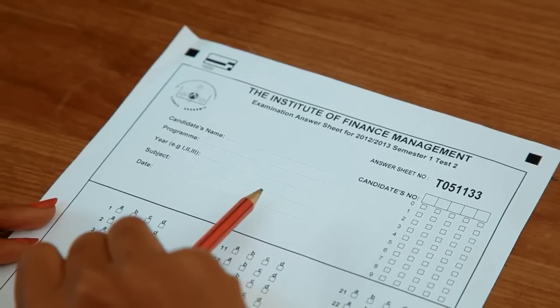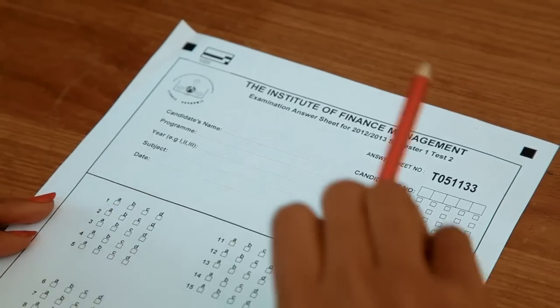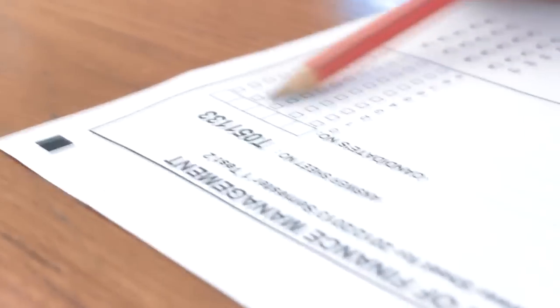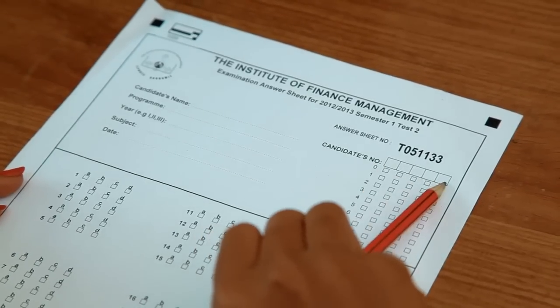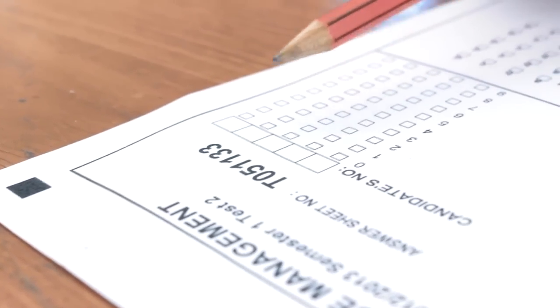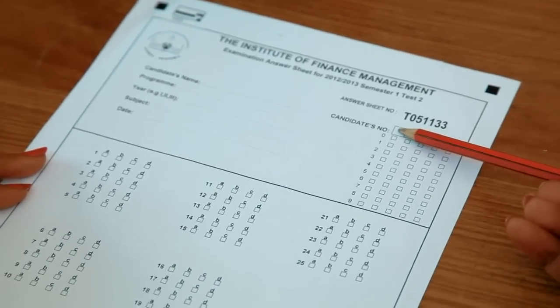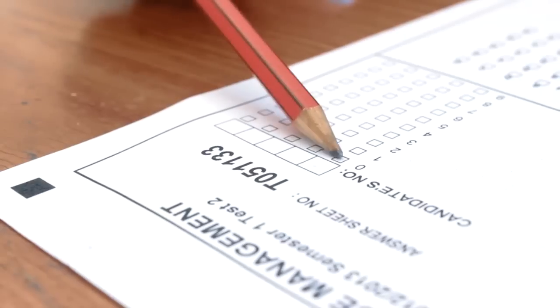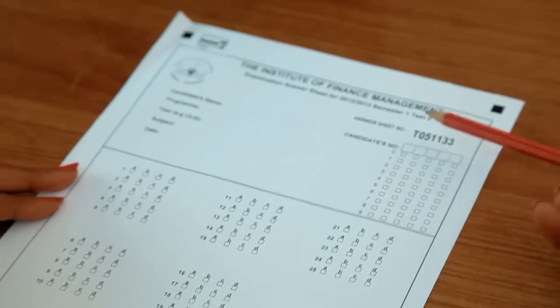The candidate's registration number is written in the boxes on the right hand side as illustrated. Under each digit there is a column with 10 boxes. Each digit written on the candidate's number has a column of 10 boxes.